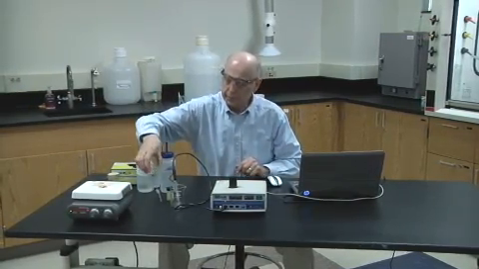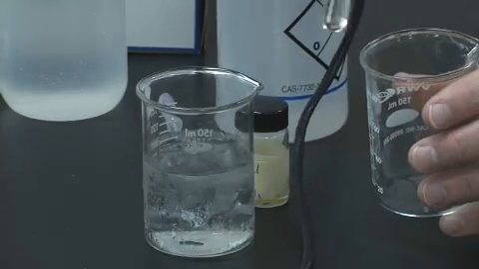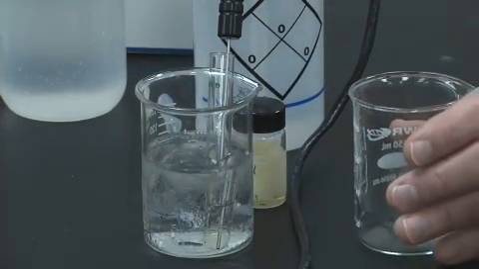Safety first. I'm going to put on my safety glasses. This is a chemistry experiment. I've got an ice bath. I'm going to take the test tube with the glacial acetic acid and place it into the ice bath and start cooling off the glacial acetic acid.